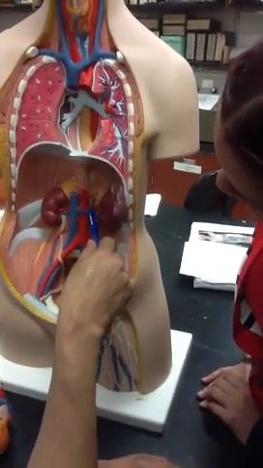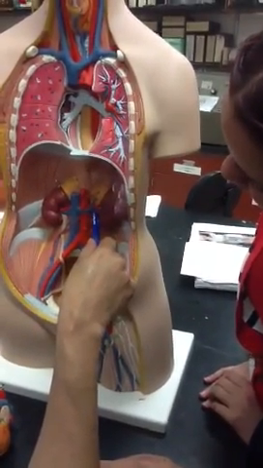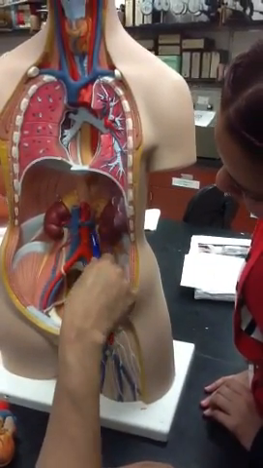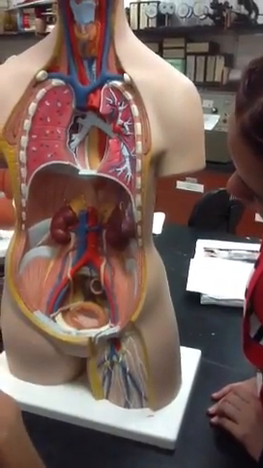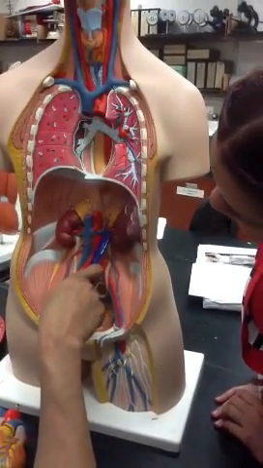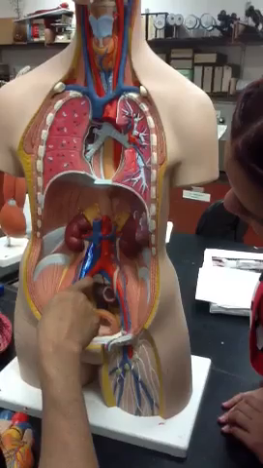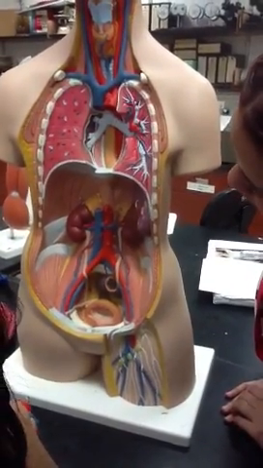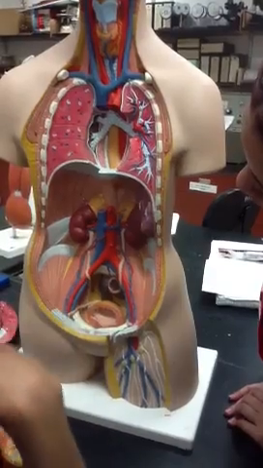Now we're moving down. Before this branch goes into the renal vein, you'll notice there's a branch right here. This is the left genital vein. Notice that it branches from the renal. But on the right, it comes directly off of the inferior vena cava. This is going to go into the genitalia.